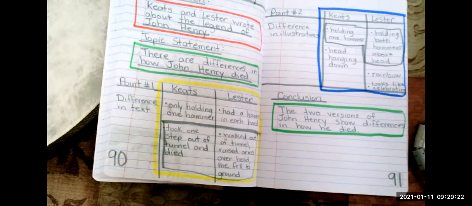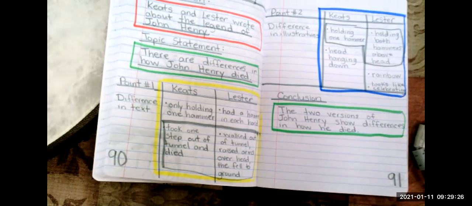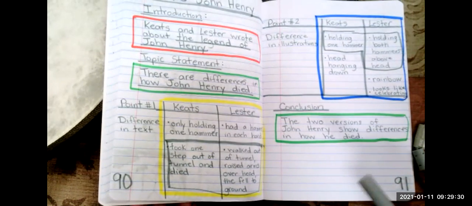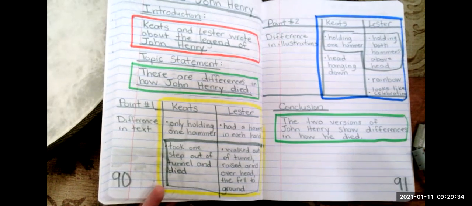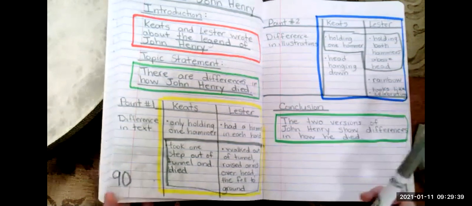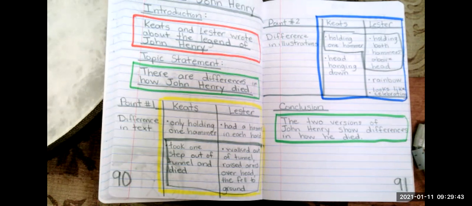Okay, so if I'm looking at my chart, I have the word hammer, and Miss Sabella just said that hammer is one of the topic-specific words. Another topic-specific word would be tunnel, because he helped to build the tunnel. Of course, John Henry, we're going to have the words John Henry in there. So those are some topic-specific words that I'm going to have in my writing.